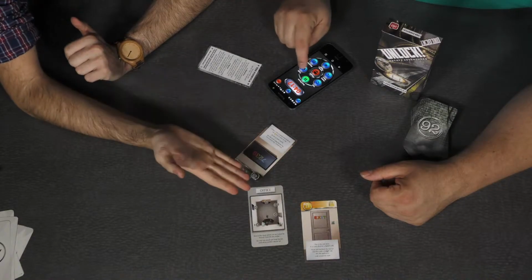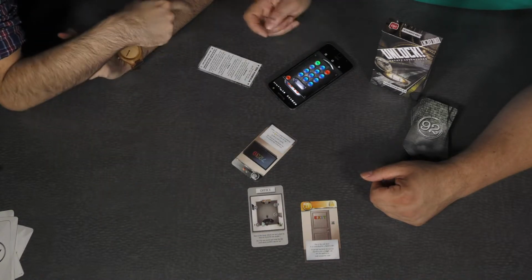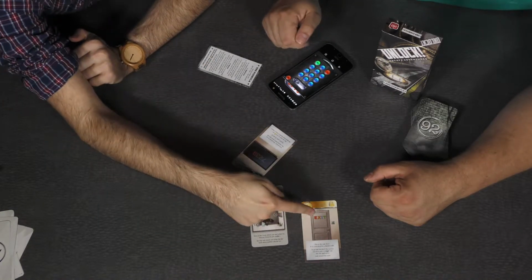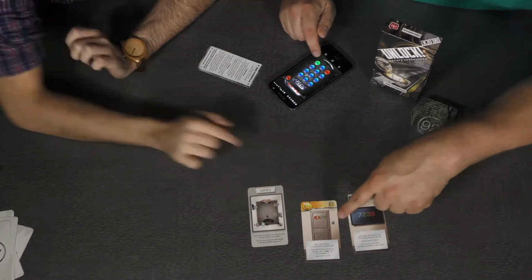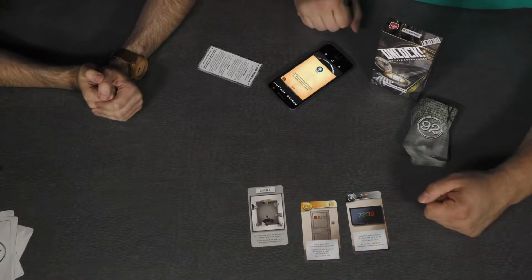All right, so I get it. We're gonna look at the card, and it is now 9, 3, 7, and 2. So based on the exit, we're gonna enter that. Well done. You have finished the tutorial. You can now check your score, your time, and the penalties that have been incurred.